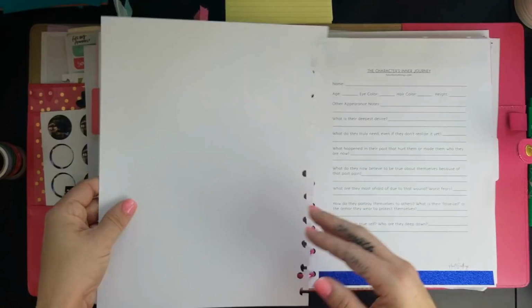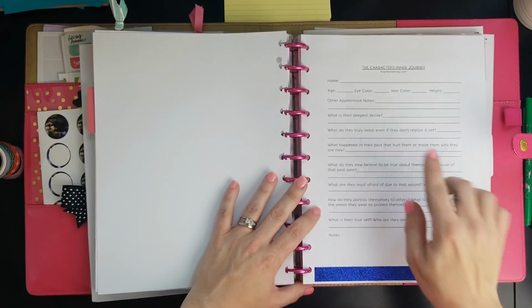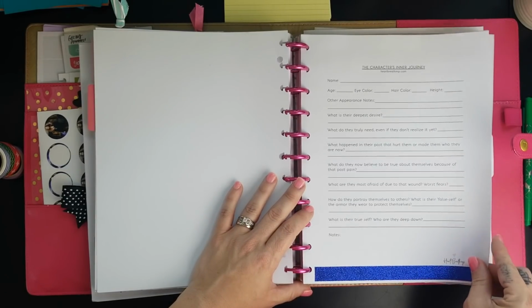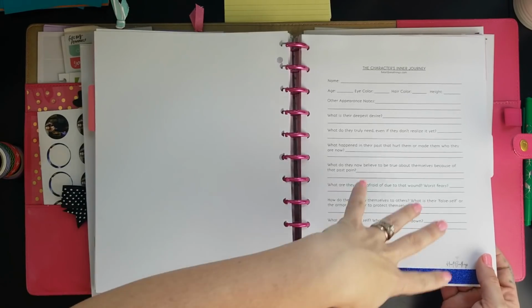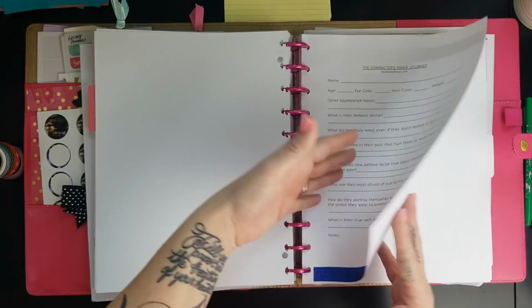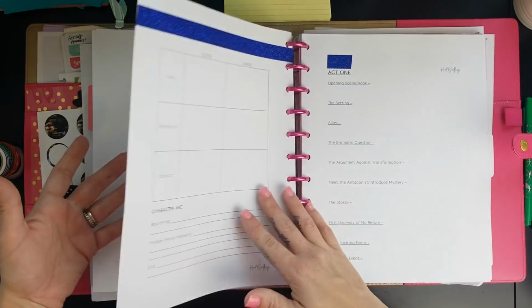But if you've watched my guide series on how to plot your novel, these pages might look familiar to you. So I created this plotting guide based on some of my favorite books on writing and plotting and craft, and this just brings it all together. So this is the character's inner journey. Again, color-coded with some washi, so this would be Jackson's point of view if it was blue.